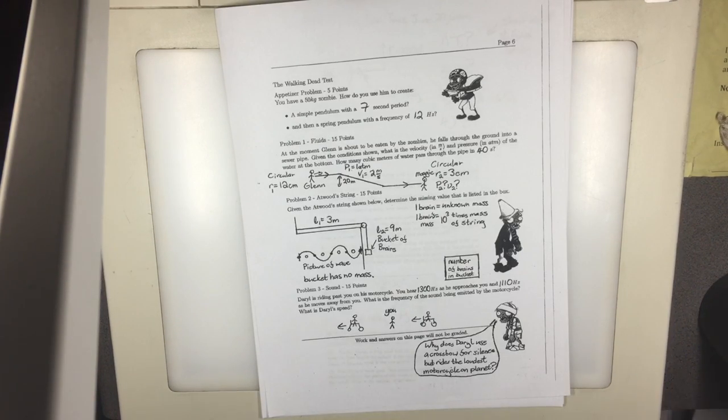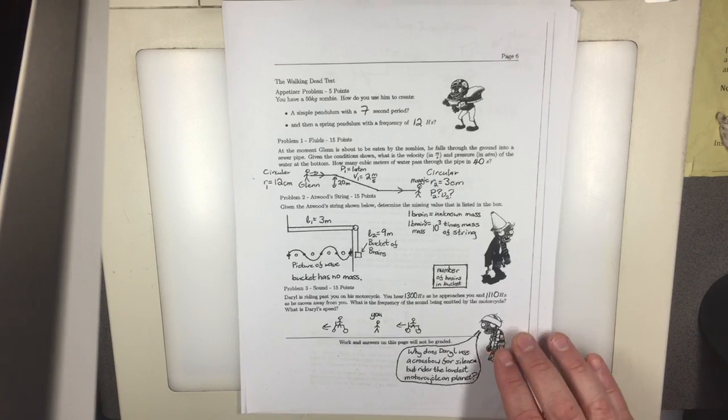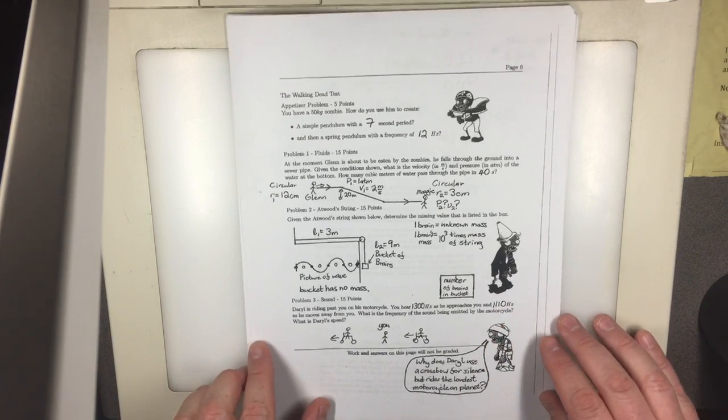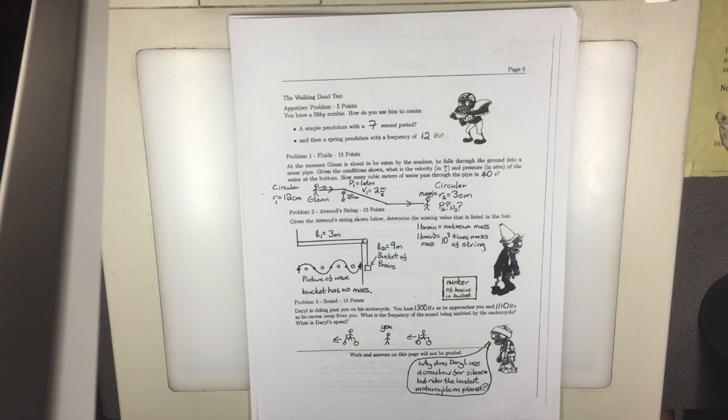All right. What we're going to do now is the great Walking Dead test. The story behind it is a couple of students came to my class or came to my office every Monday after a new episode of Walking Dead, and so we wanted some zombie questions. Now, walking undead zombies on a test would look grotesque, so that's why I used the Plants vs. Zombies.